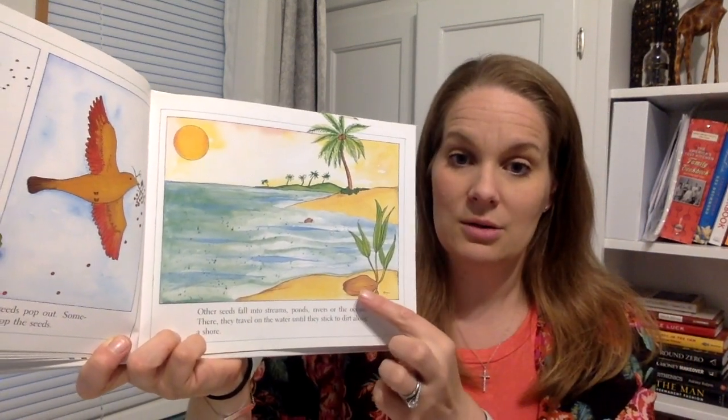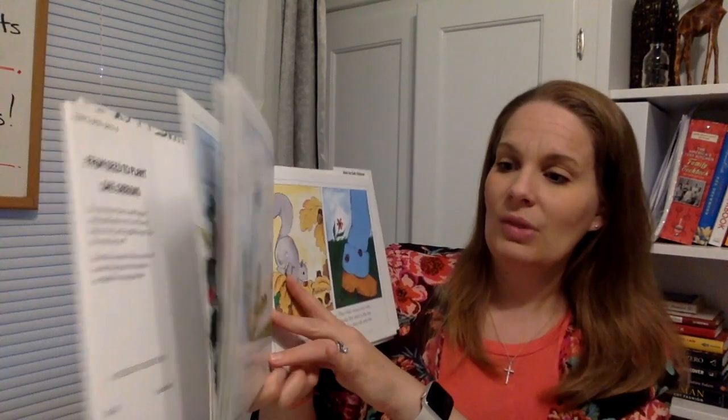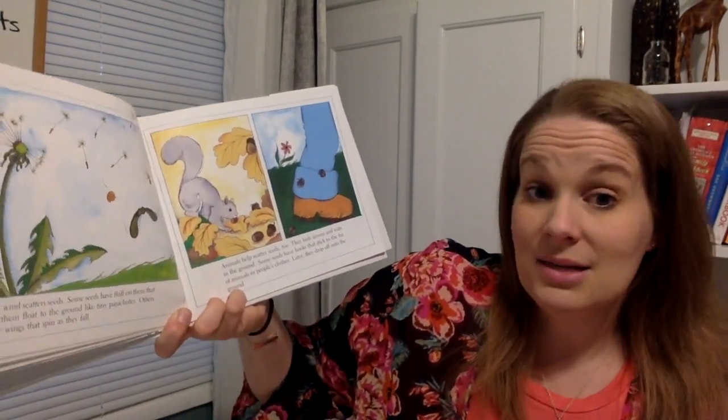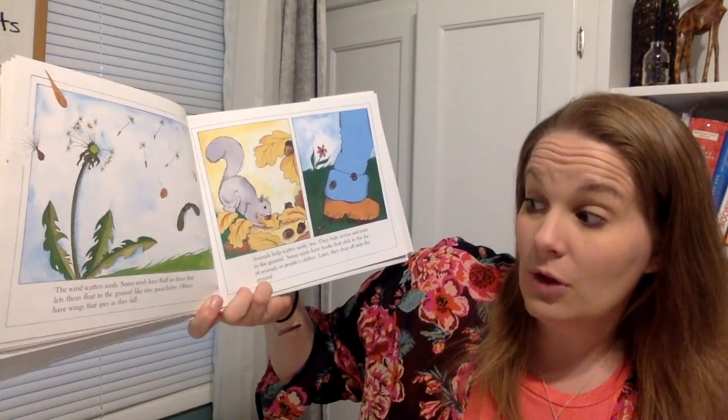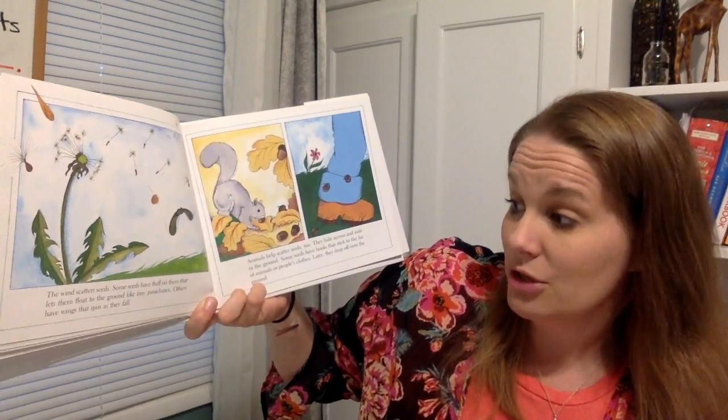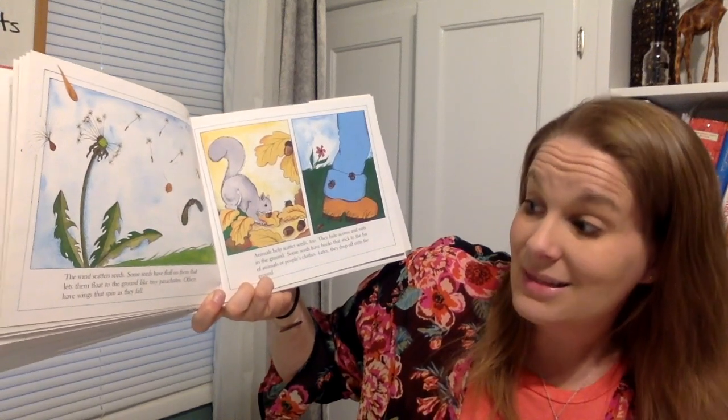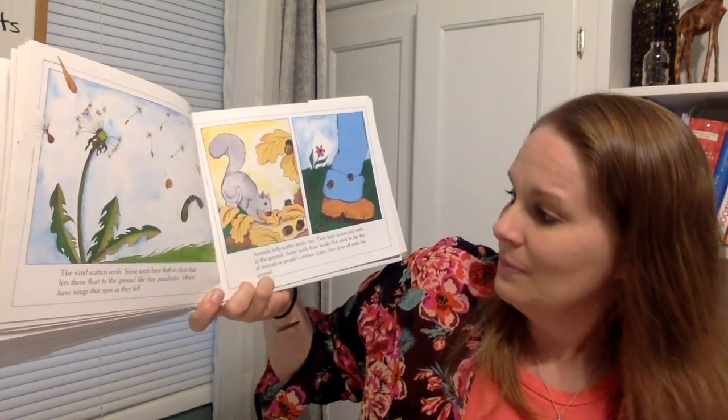And here's a coconut starting to grow. The wind can scatter the seeds too. Some seeds have fluff on them that lets them float to the ground like tiny parachutes. Others have wings that spin as they fall.